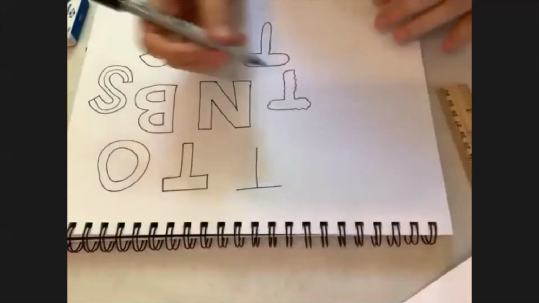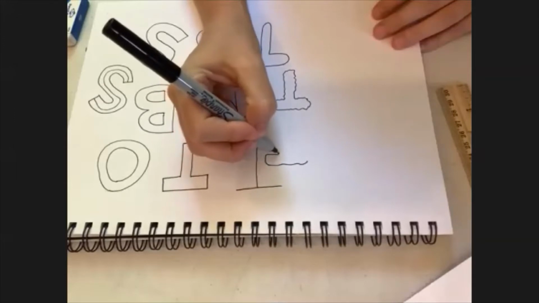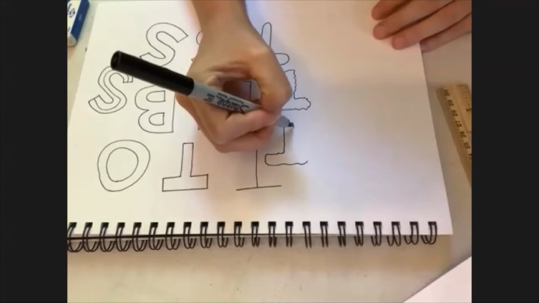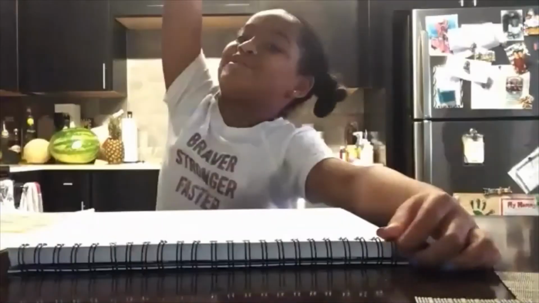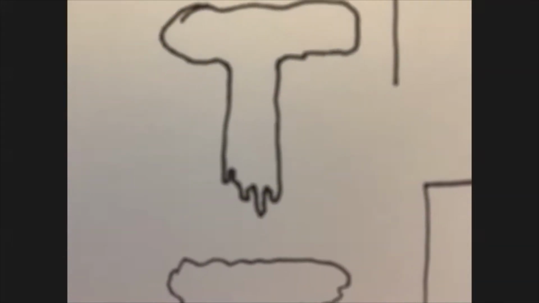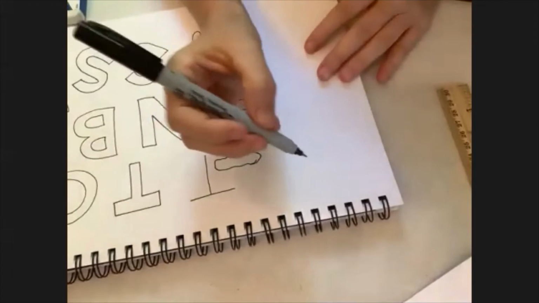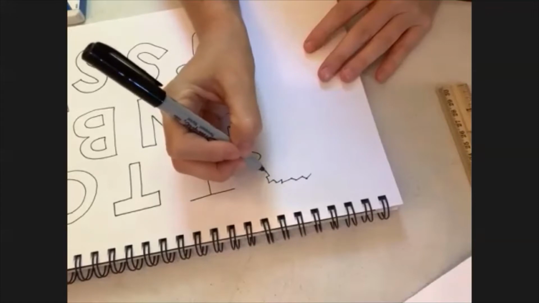Or on some of these, they even have drips coming down. It's kind of like it's melting or something. You can play around with it. And then you can do electric ones.